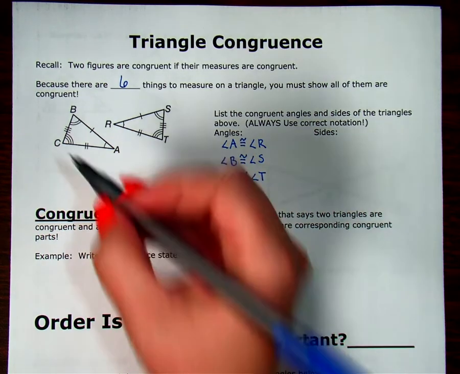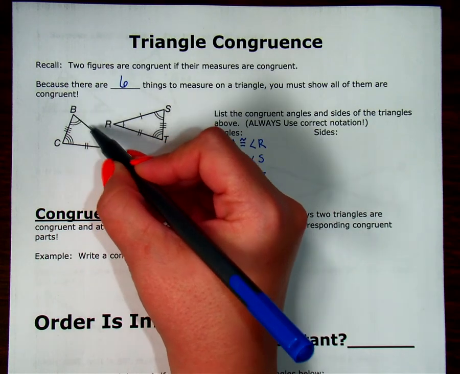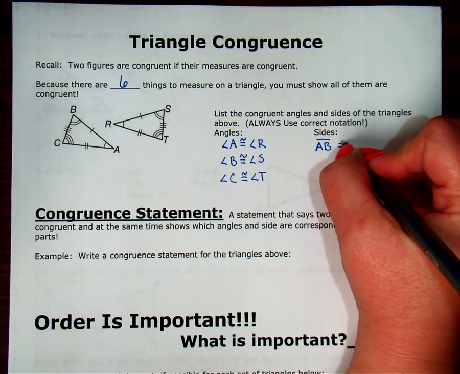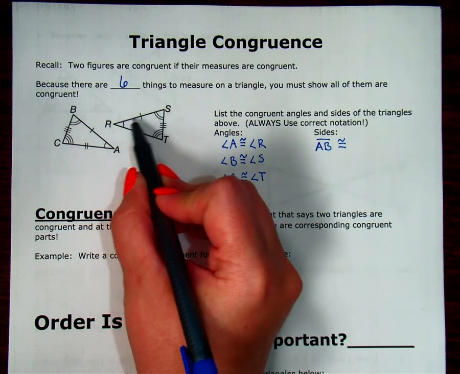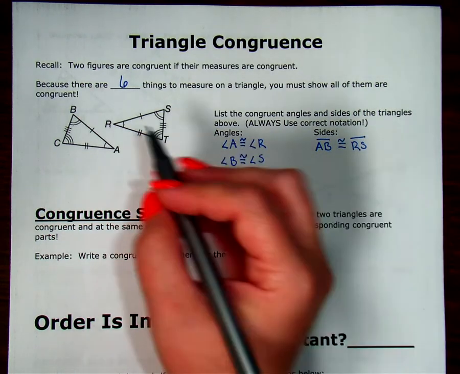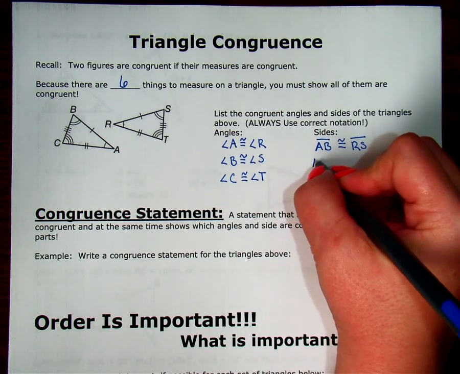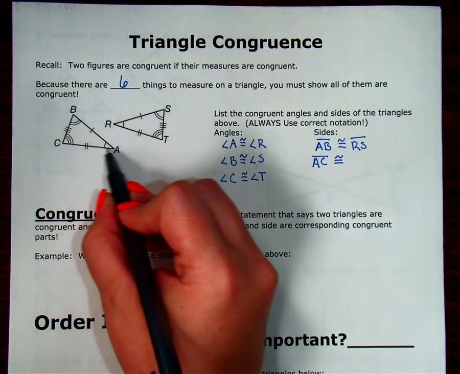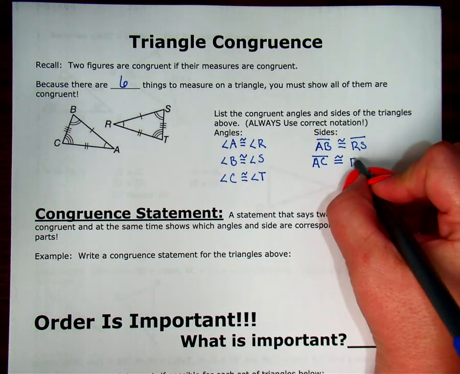Then we'll do the same thing with the sides. So if I look, I have a single tick mark. I can call this either segment AB or segment BA, either one. Since it has a single tick mark, that segment is going to have the equal measure or be congruent to segment RS or SR. Then if I look at my side that has the 2 tick marks, AC or CA, will be congruent to, so I had 2 tick marks, here's 2 tick marks, so either RT or TR, you can say it either way.